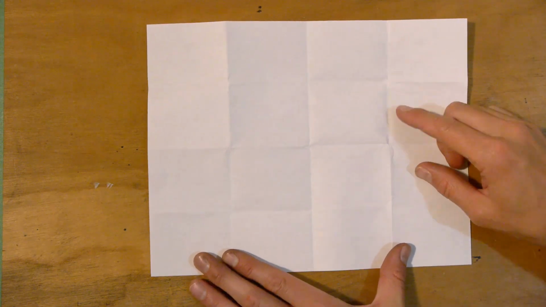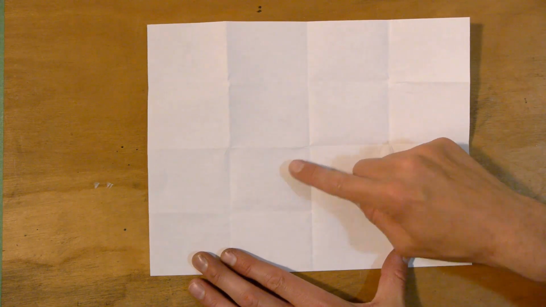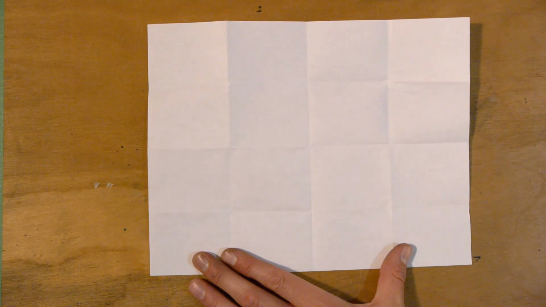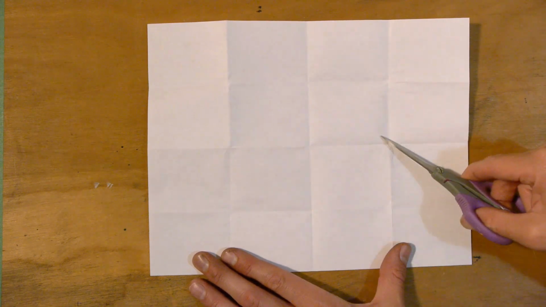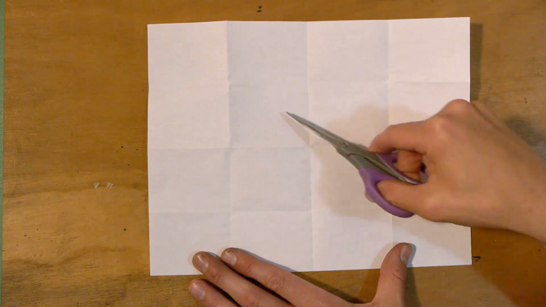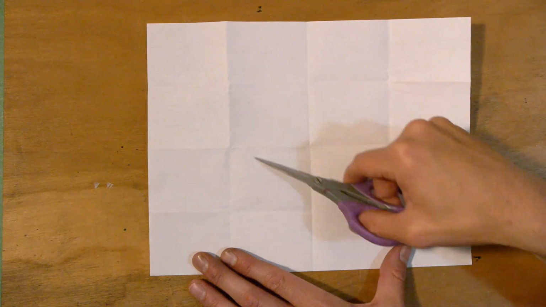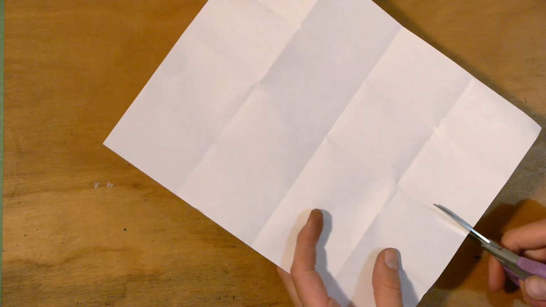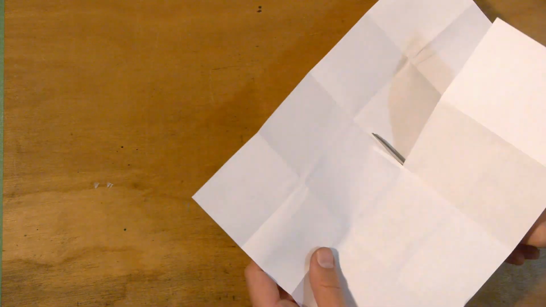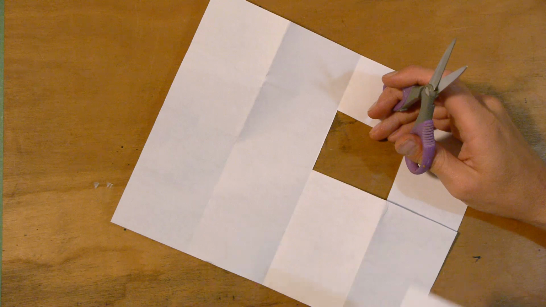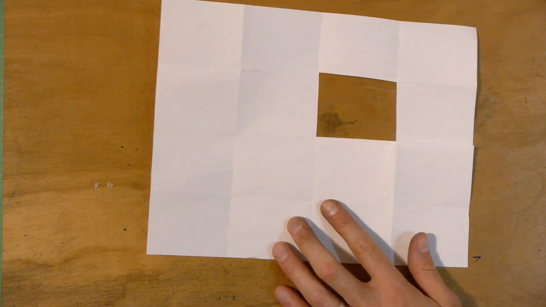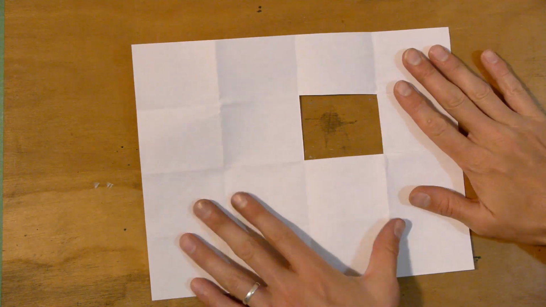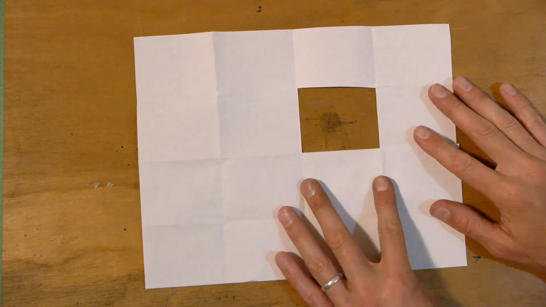So what I want you to do now is to choose one of these middle squares, and we're going to cut them out. So find yourself a pair of scissors, and I'm going to cut out this one. But you can choose any one of these four middle squares, okay? Put that little square aside. You don't need that anymore. And you should have a piece of paper that looks like that.